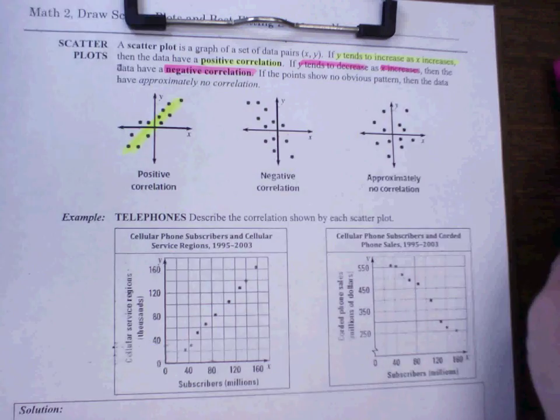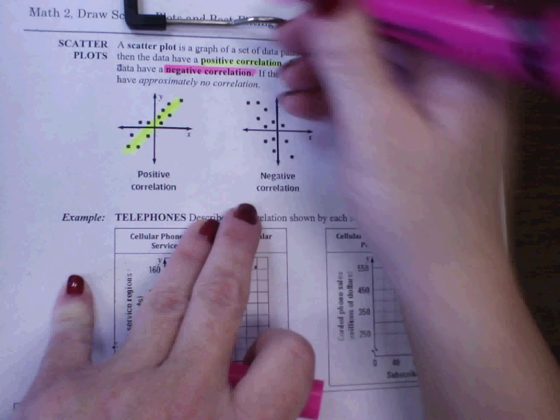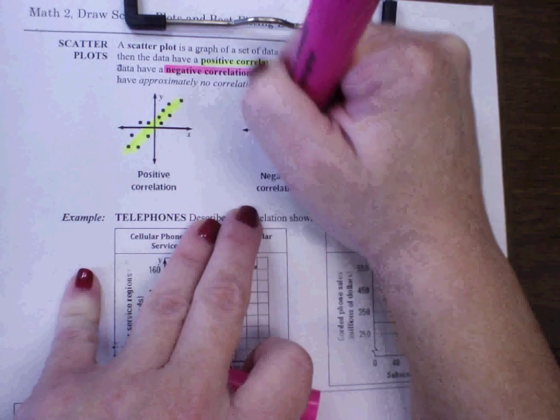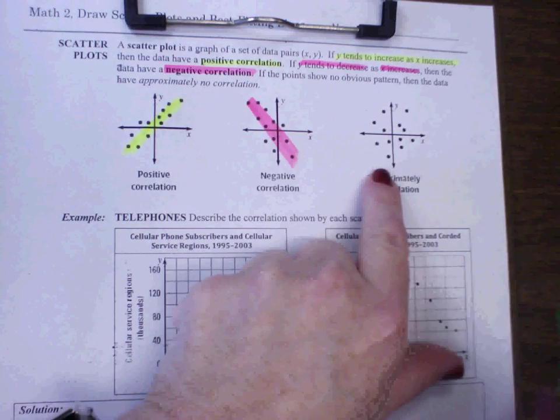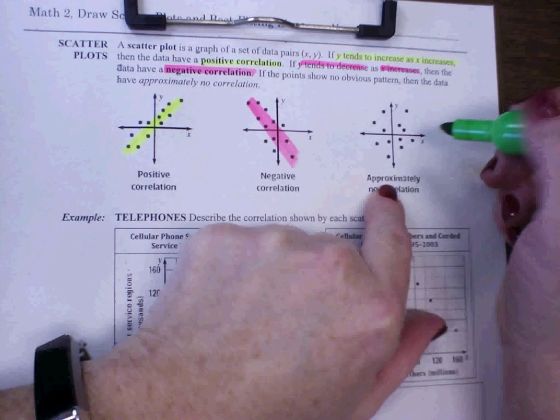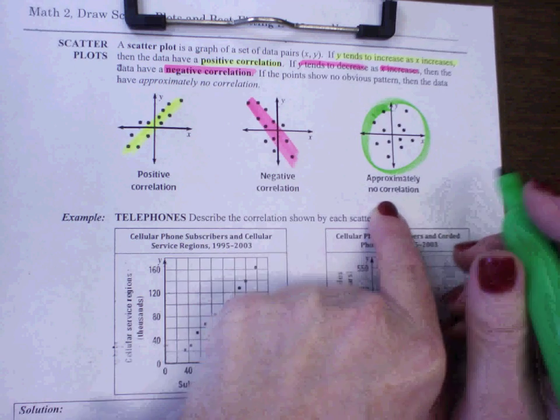So this is nothing new. It's just, instead of a straight line, they are scattered points. Okay? That is the only difference. And then, of course, you have something like this, where you can really not tell if it's going up or down. Then it's no correlation.